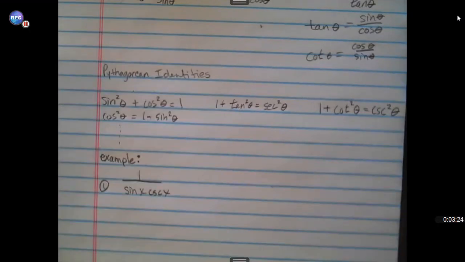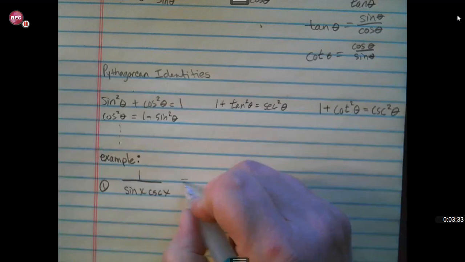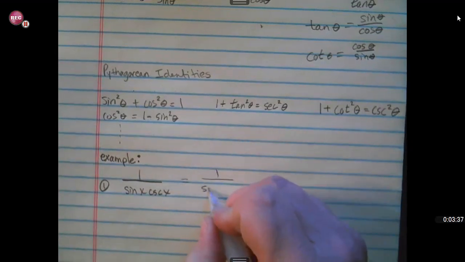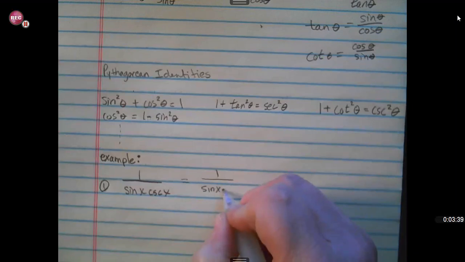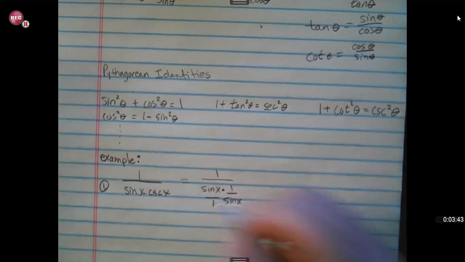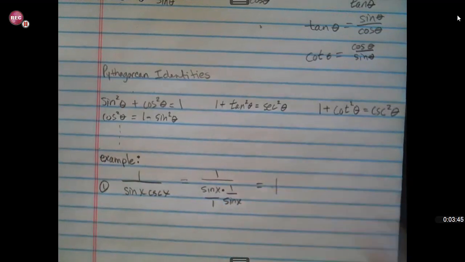Cosine x times secant x is 1. Tangent x times cotangent x is 1. Okay, so if we want to show some work, however, this is sine x times 1 over sine x, and that's over 1. So obviously, that's 1.